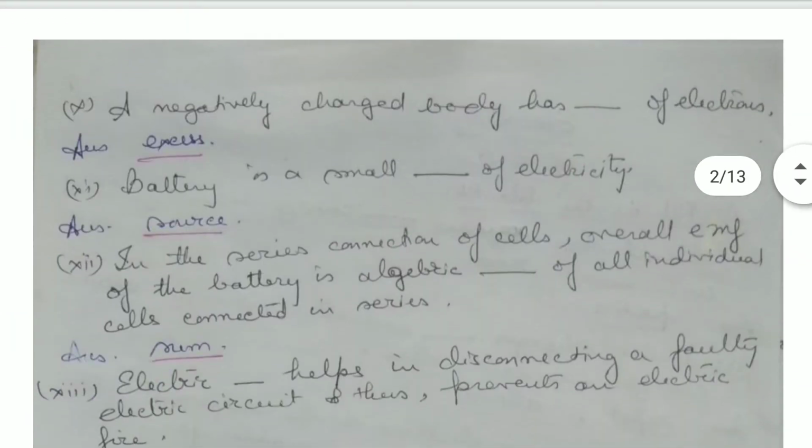Then a negatively charged body has excess of electrons. When electrons become more in excess, the body becomes negatively charged, and when protons become more, that is electrons become less, then the body will be positively charged.